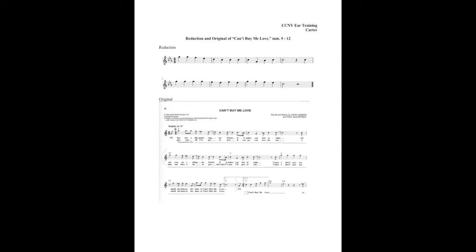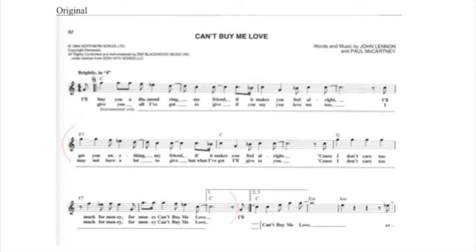As an example, look back at a previous assignment I gave you, Can't Buy Me Love. There, you sang the reduction. Let's look at the original briefly. We're in C minor.